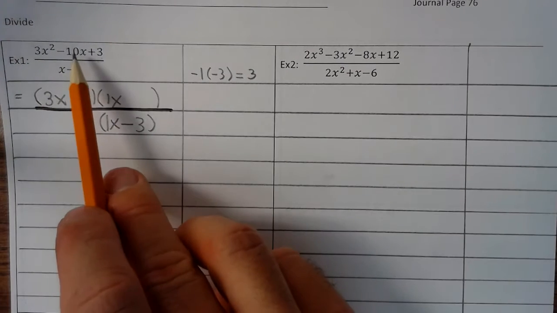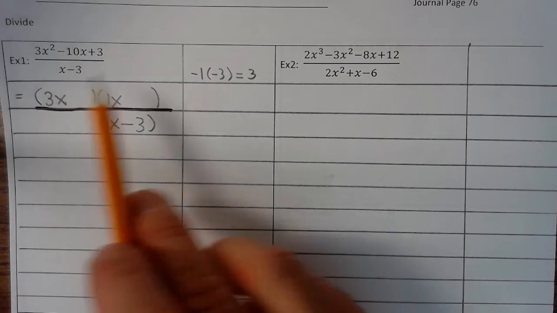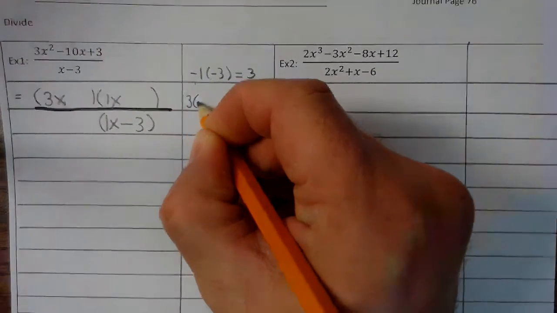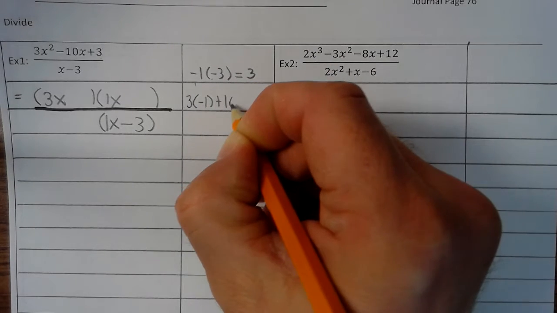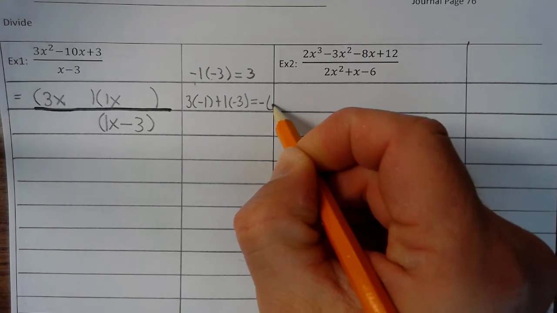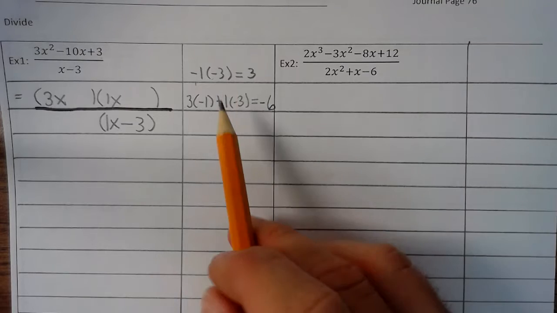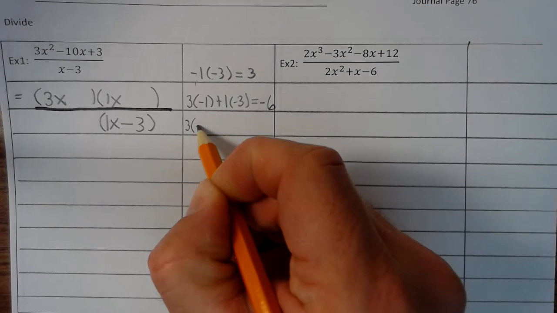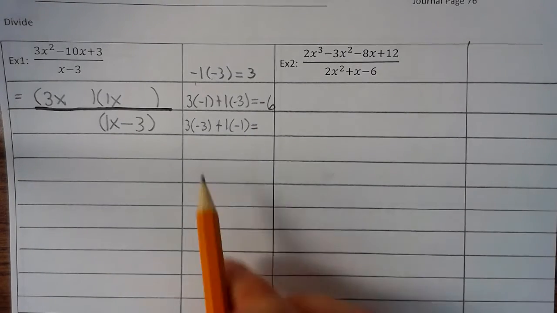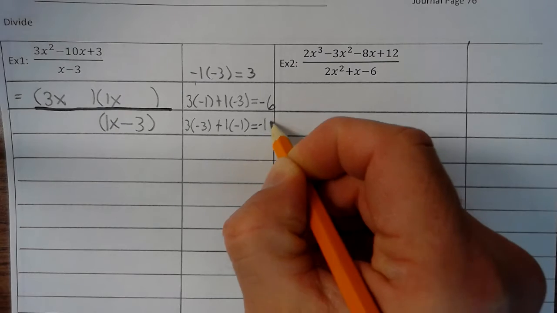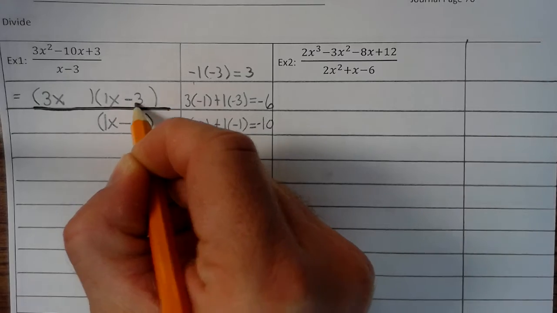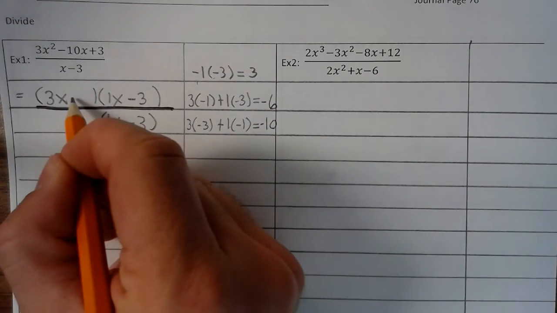Now, we need to get the middle term to be negative 10. So now we're going to multiply 3 times negative 1 and 1 times negative 3 and hope we get negative 10. So that's 3 times negative 1 plus 1 times negative 3, and that equals negative 6. We didn't get negative 10, but we can switch the combination. So we can do 3 times negative 3 plus 1 times negative 1, which is negative 9 minus 1, is negative 10. That works. So the negative 3 goes right here, and the negative 1 goes right here.